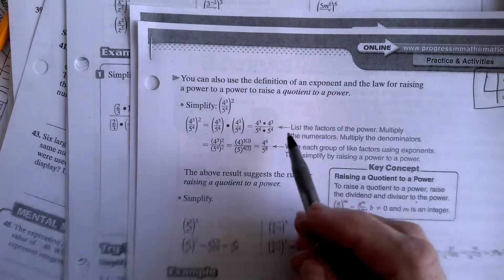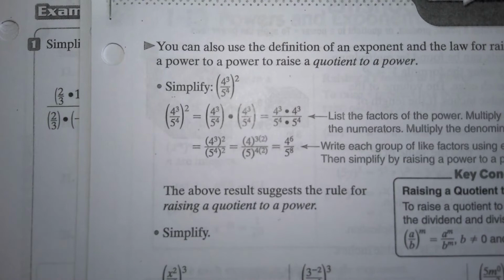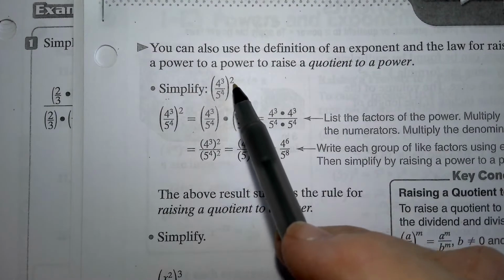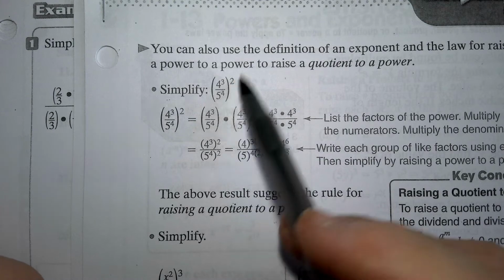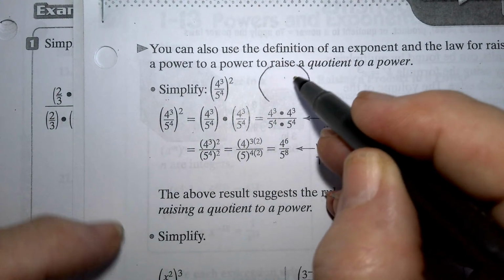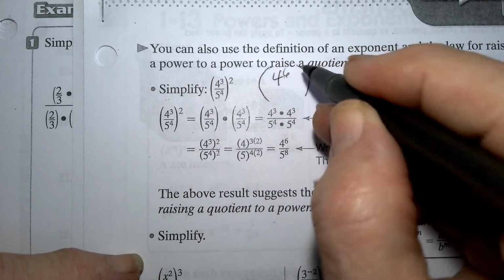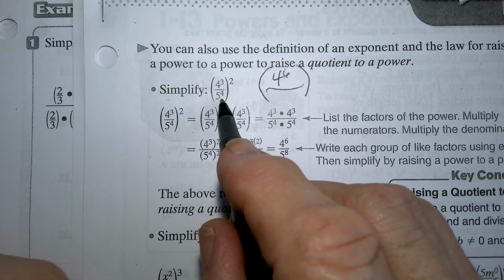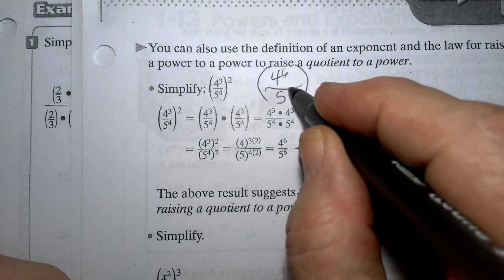You're going to have some exponents on the outside. Who remembers what you do with those exponents if they're on the outside? Yeah, you multiply the exponent times the exponent. So 3 times 2 is going to be 4 to the 6th, and I also do it on this one. I multiply the exponent. 2 times 4 is 5 to the 8th.